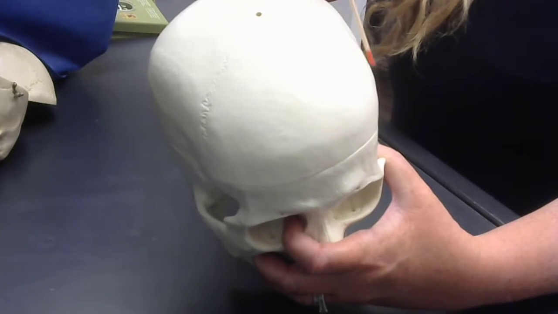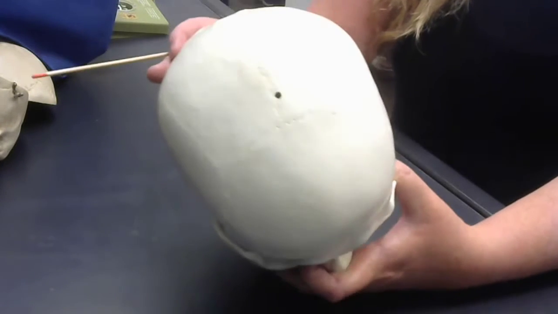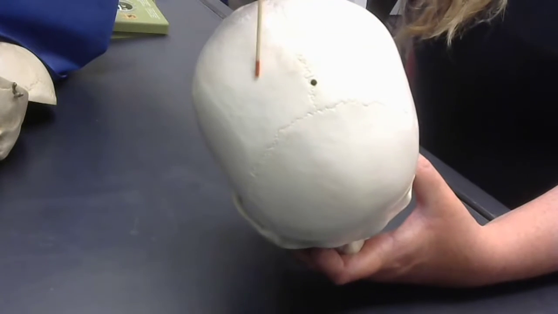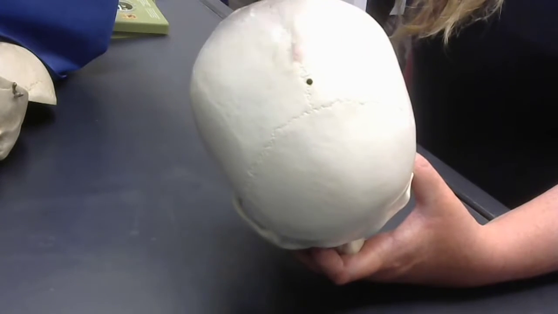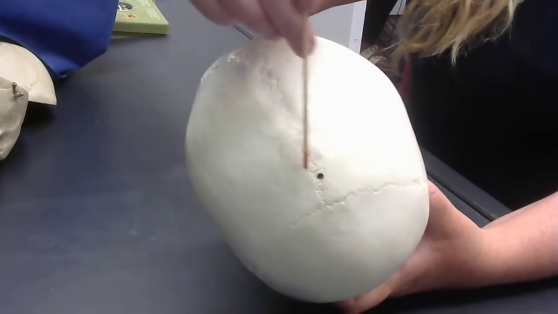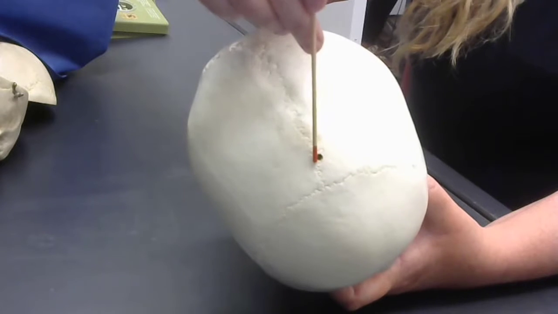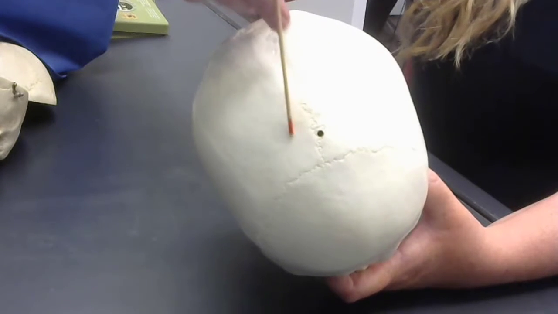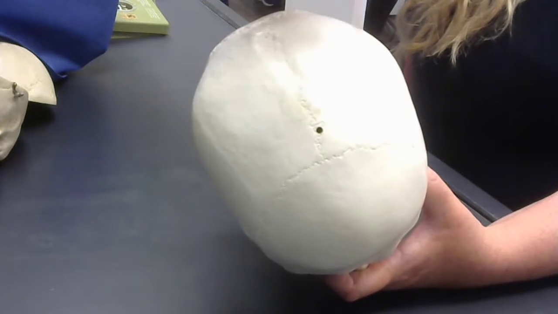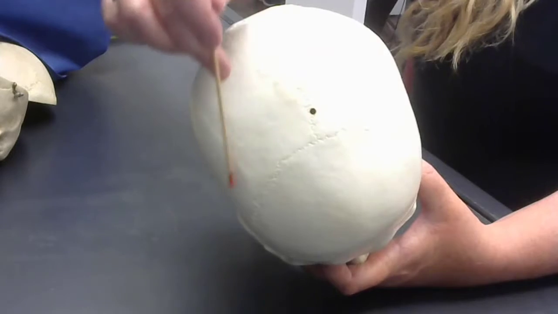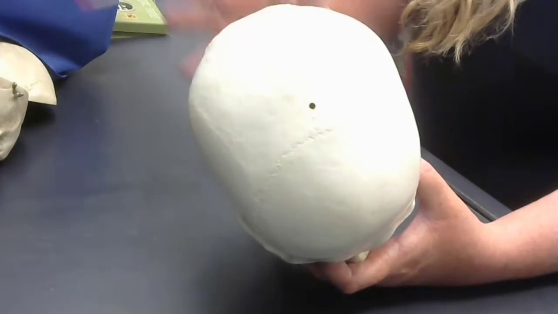Okay, the coronal suture. Behind the coronal suture, we have two parietal bones. Each of those parietal bones is separated by the sagittal suture. The sagittal suture. Okay, that's the sagittal suture here. Parietal bone, coronal suture, frontal bone. Okay.